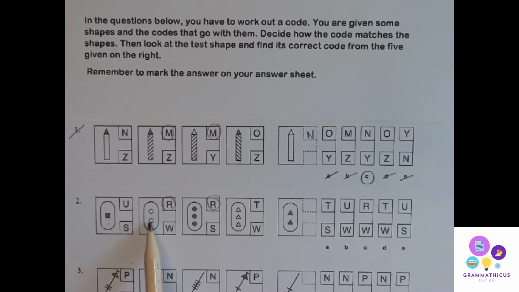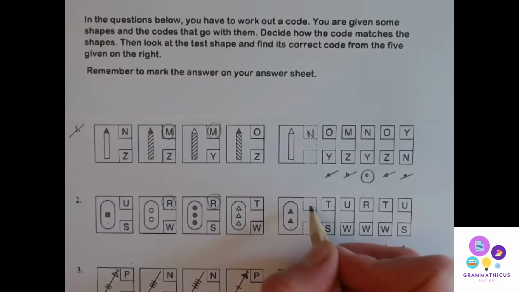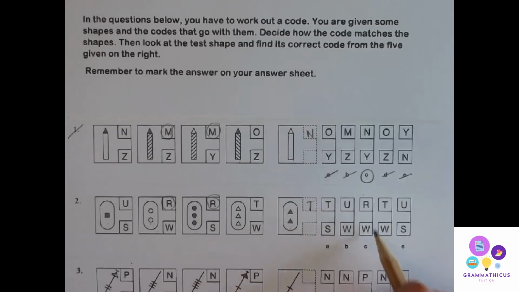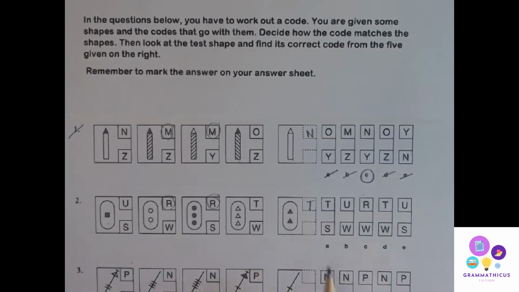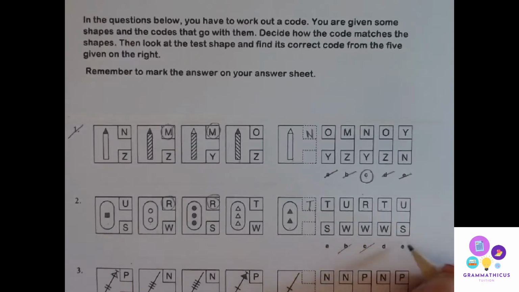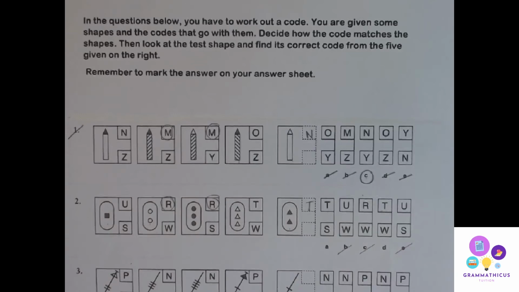So straight away I can see that circles must stand for R and R, a triangle for T, and a square for U. If I look at my test shape over here, I can see that I have triangles, so I know that my first letter is going to be a T. T for triangle. So I'm going to go over to my possible answers over here, and I can see that I have 2 with a T at the top. So I'm going to cross out the ones that haven't got a T at the top.